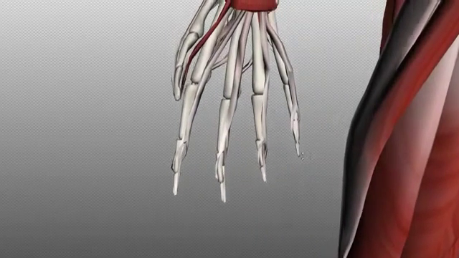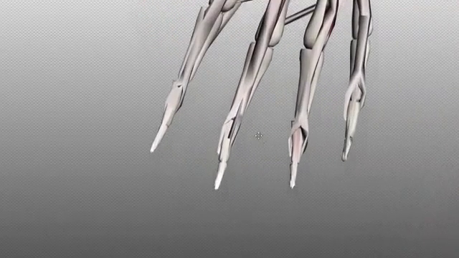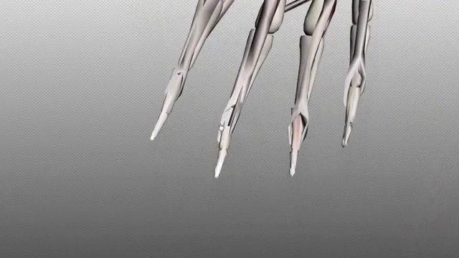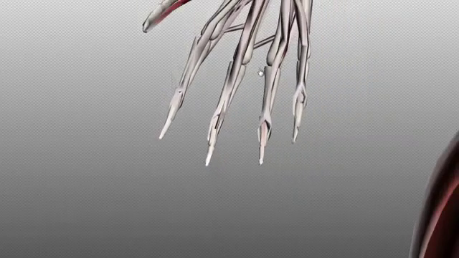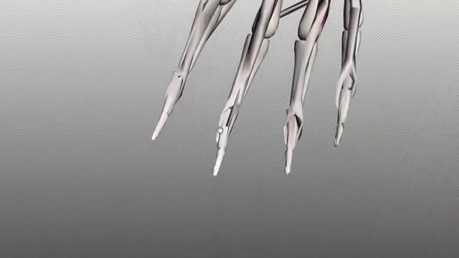So this tendon is quite interesting because it actually splits and inserts onto the lateral margins of the middle phalanx, and it allows this other tendon, the tendon of the flexor digitorum profundus, to pass through. So the tendons of the flexor digitorum superficialis insert onto the middle phalanx, and they split to allow the passage of the flexor digitorum profundus.